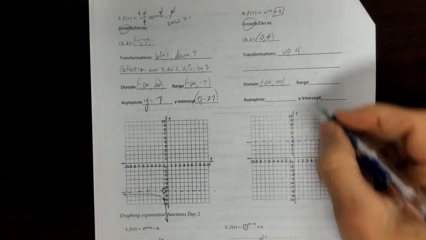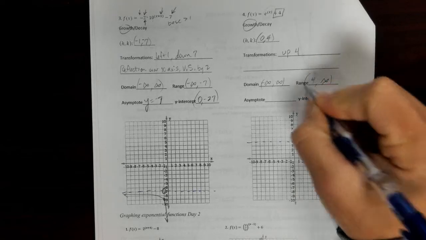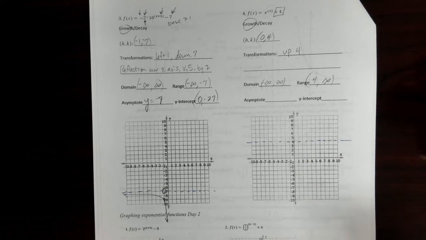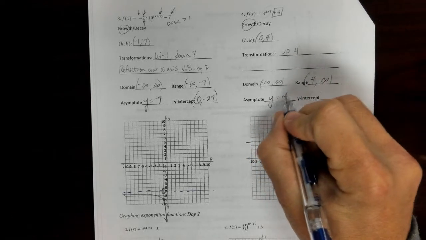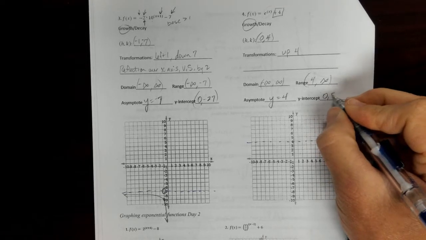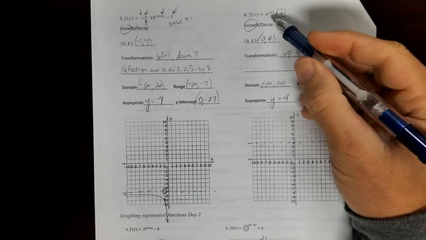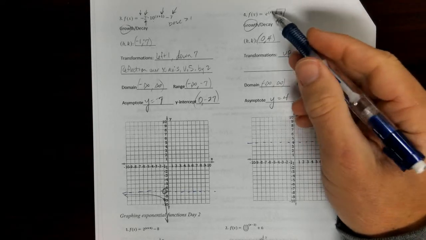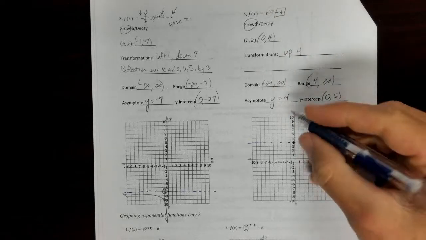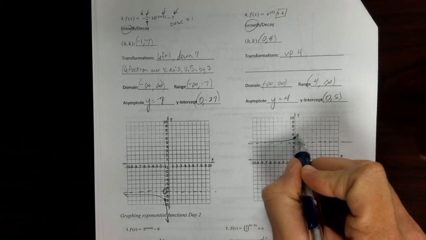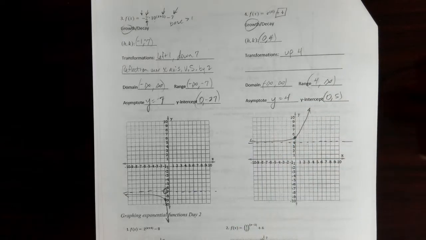So my range is going to be from the asymptote to infinity, because we didn't have any reflection, so it's going to be above my asymptote. My asymptote is going to be at y equals 4. Okay, and my y-intercept is going to be at (0, 5). Plug in 0 here, we get 1 plus 4. Anything raised to the 0 power is 1, right? So 1 plus 4 is 5. So we have the y-intercept at (0, 5). There it is. Let's graph our function. Easy breezy.